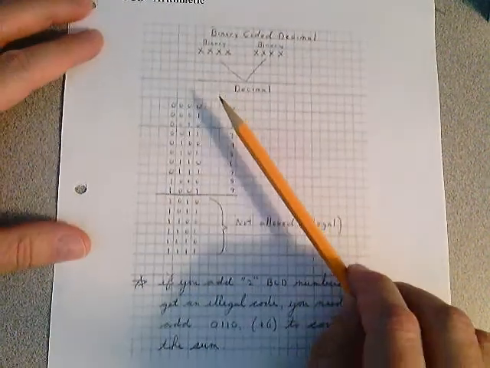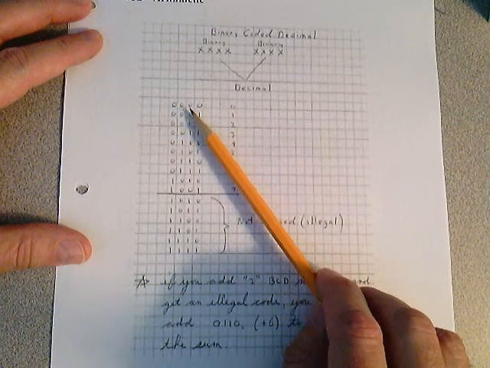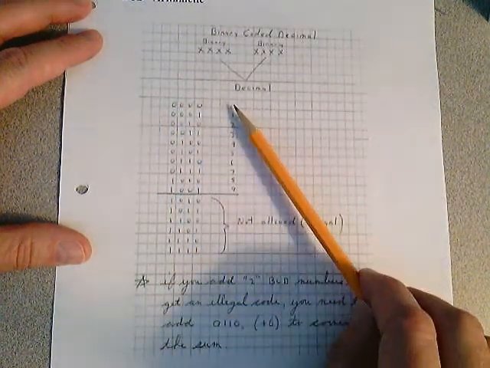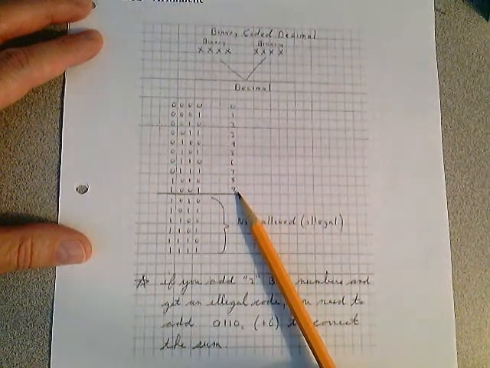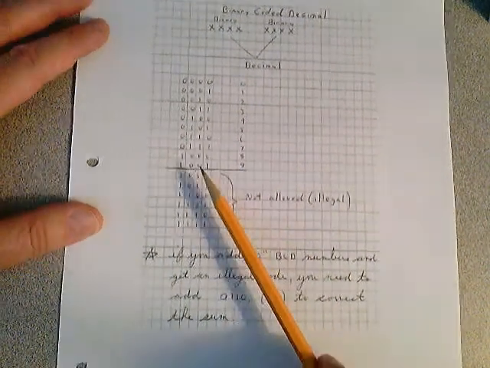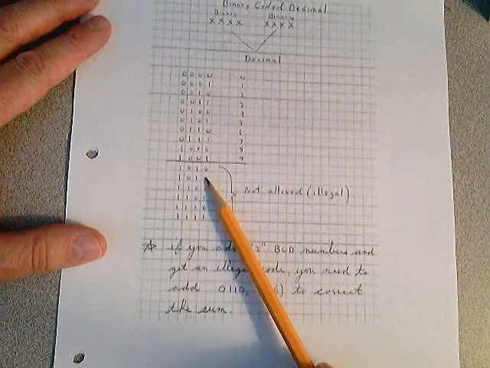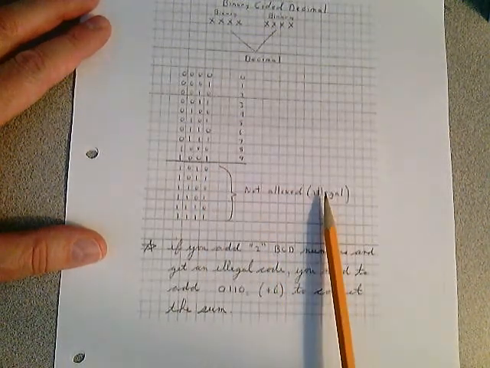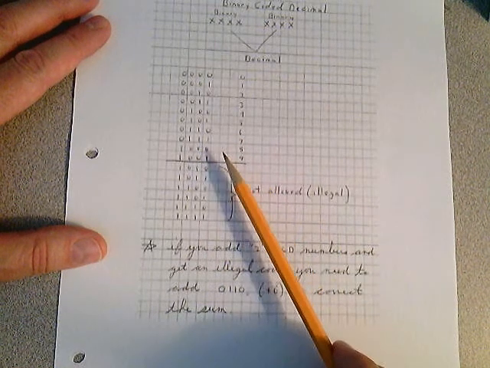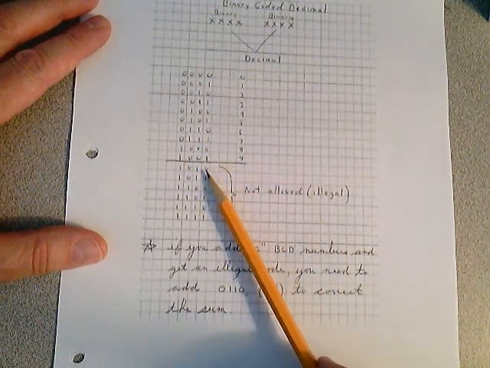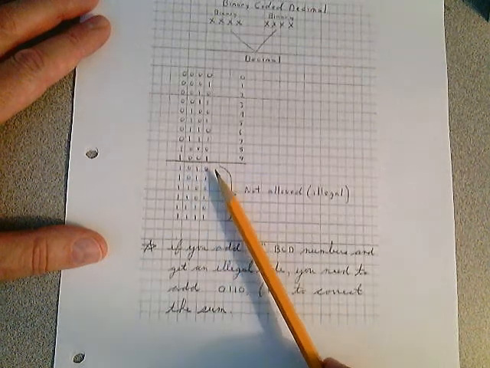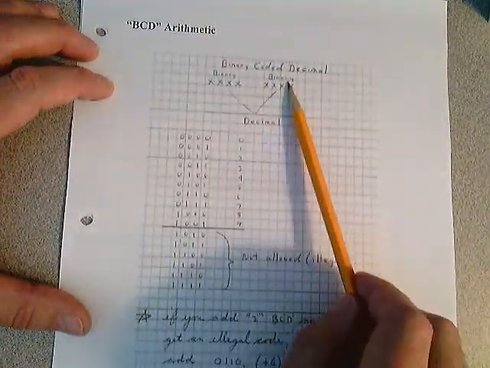And if you remember, the codes 0000 through 1001 were the only valid BCD codes. If you will, the Alpha, Baker, Charlie, Echo, Delta, Fox were all illegal. They were not allowed. Because if you wanted to represent the number 10, Alpha, you'd have to break it into a 1 and a 0, which would require two different nibbles.